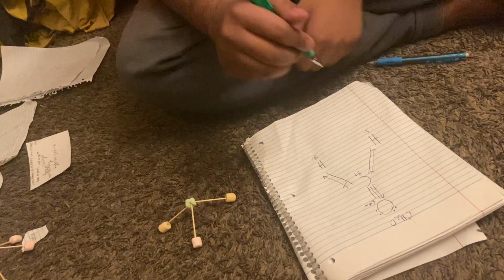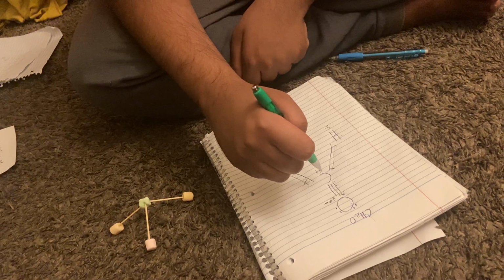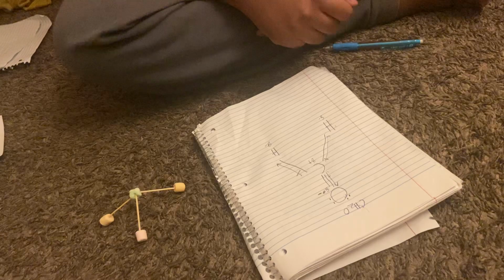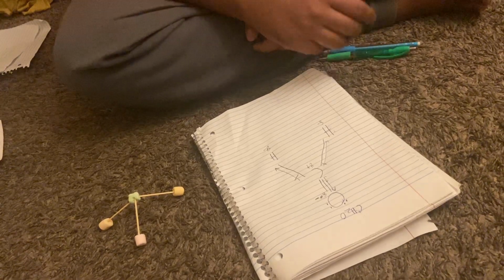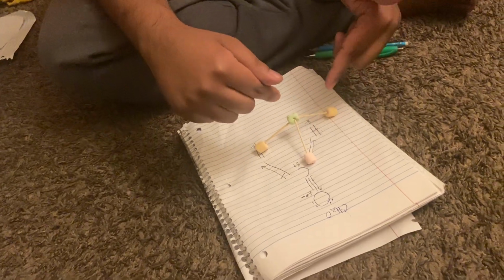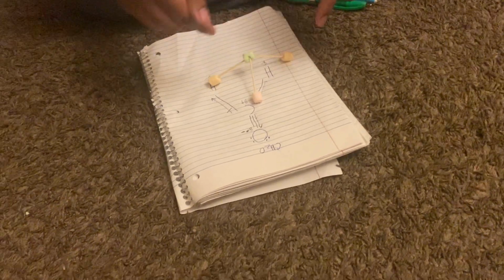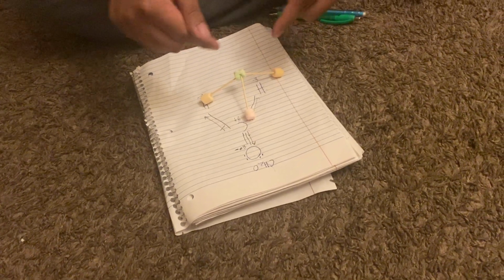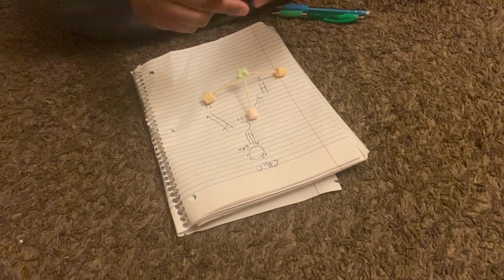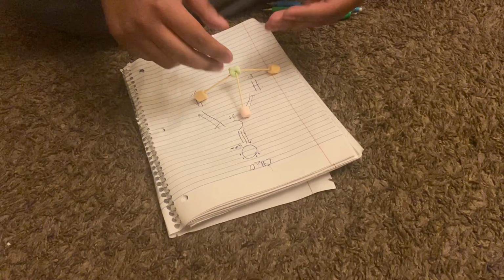And I put C in the center because it is the least electronegative atom. The hybridization of the C atom is sp2, and the overall polarity is polar, because the polar bonds in this molecule don't pull equally and don't cancel out, making the entire molecule polar.